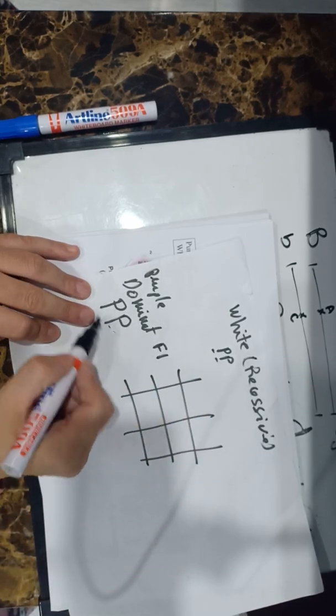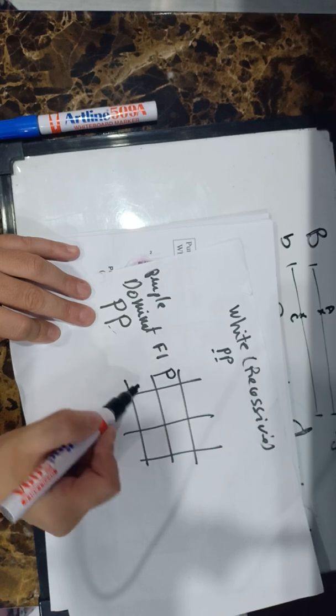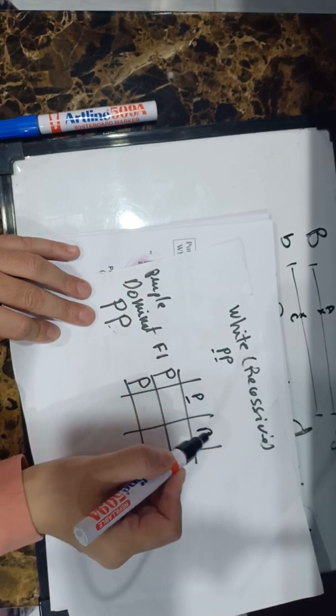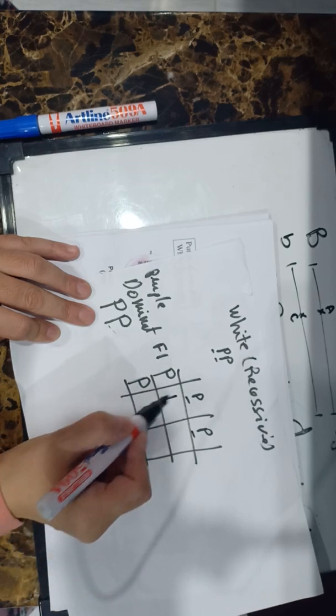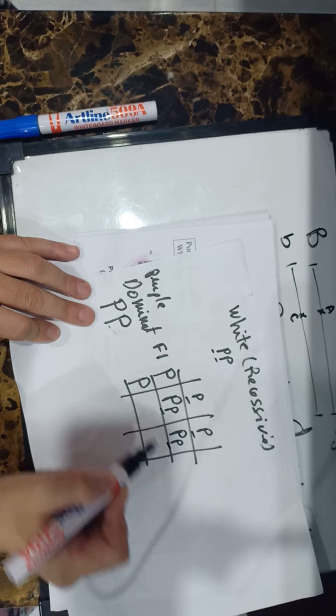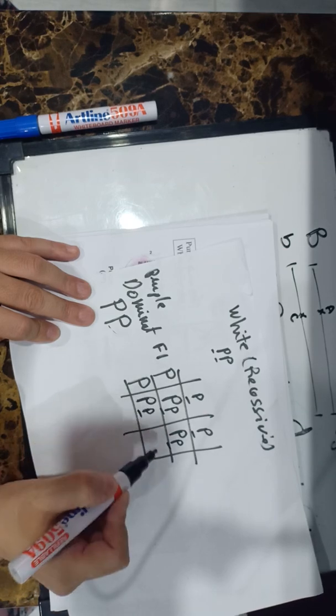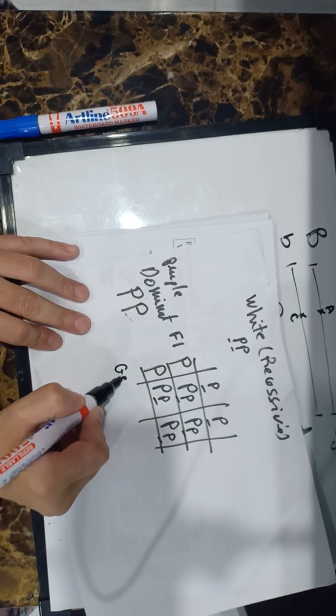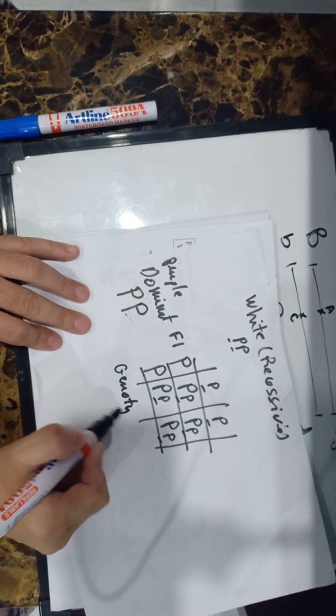So the gametes made by this one will be capital P. Gametes made by this one will be small p. So here will be capital P, small p, capital P, small p, capital P, small p, capital P, small p. So what is the genotype here?